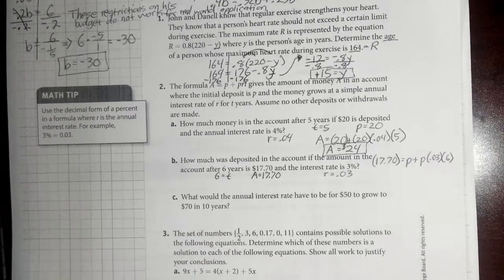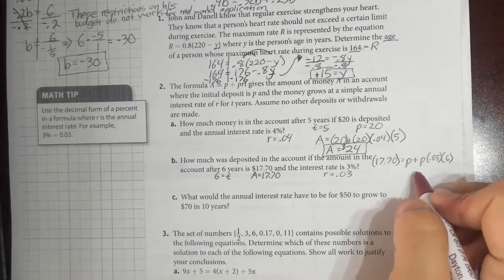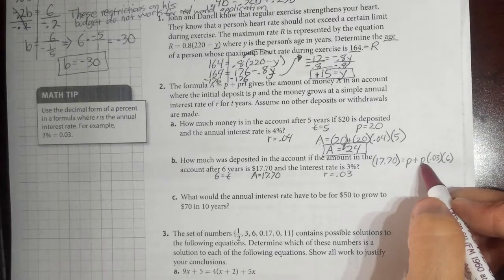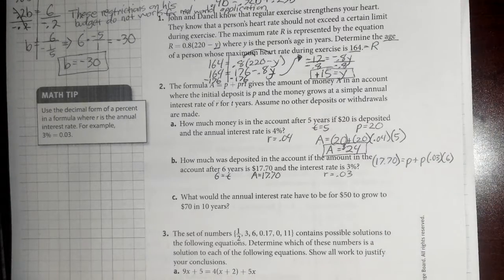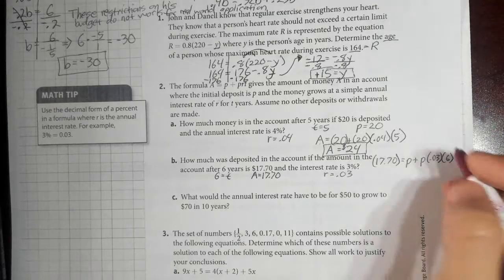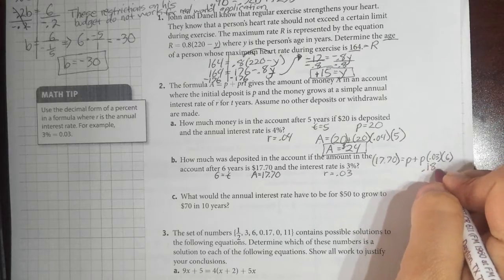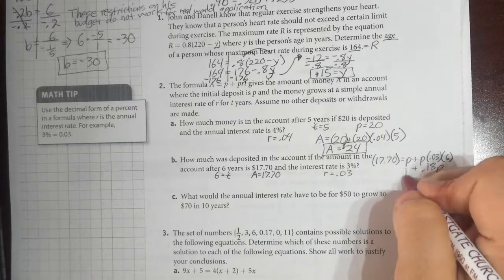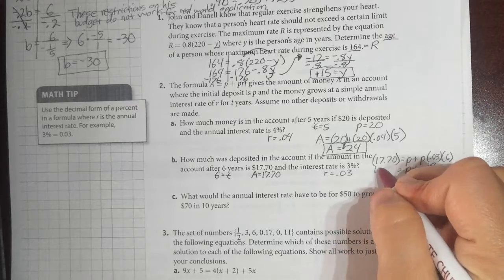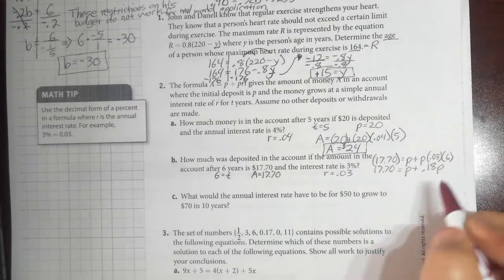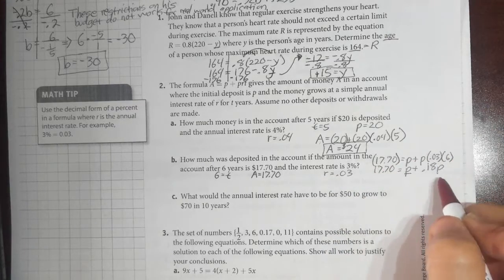Okay, so we've got that written down. So this is going to be 0.03 times 6. Let's put that in our calculator. 0.03 times 6 is going to give me 0.18. Well, I should have known that. So that's 0.18P plus P equals 1770. These are like terms, so I can combine those.